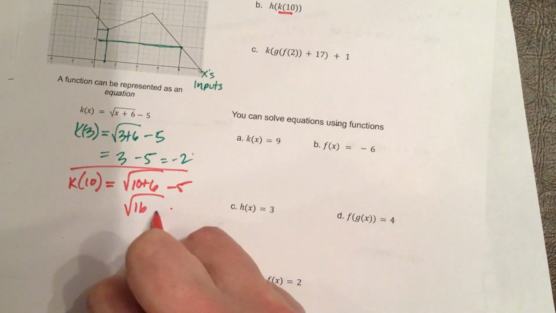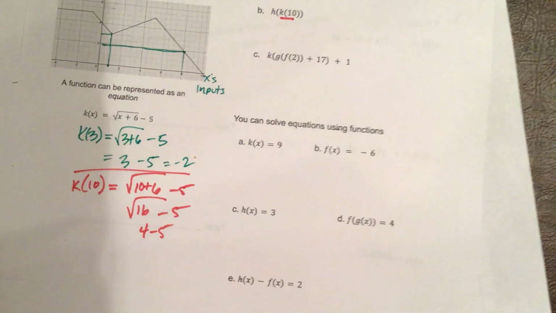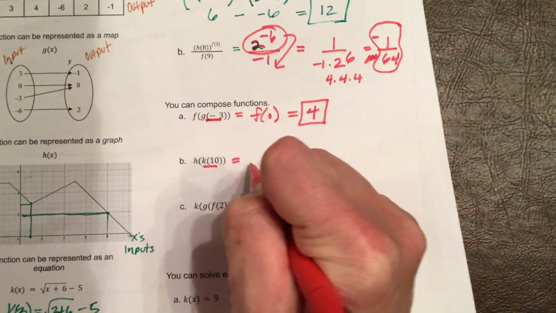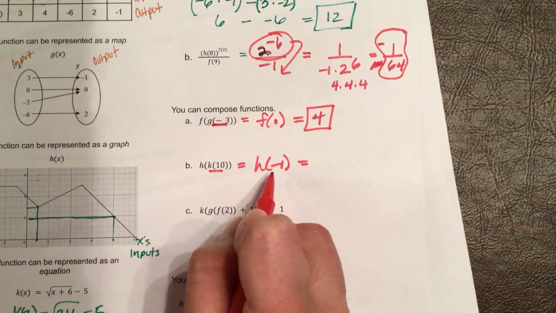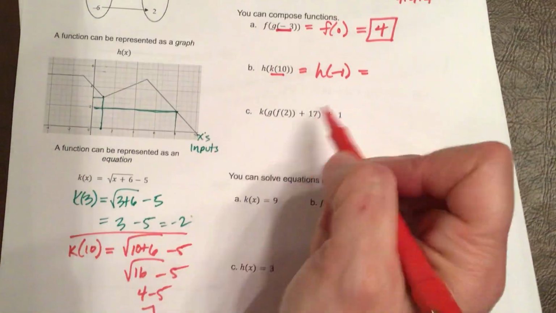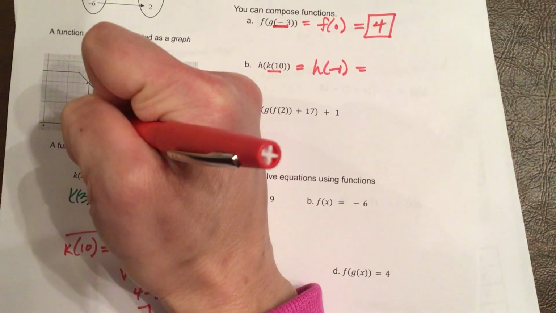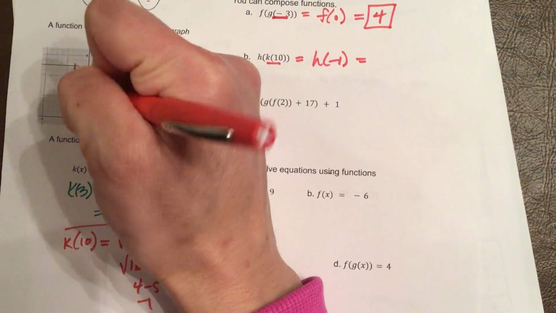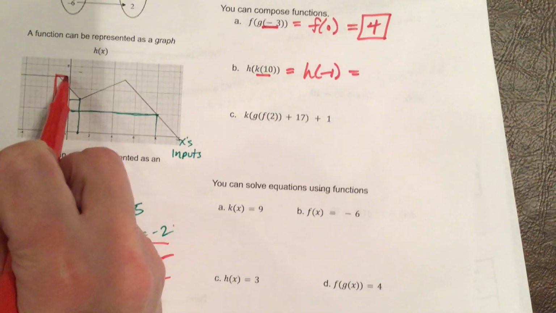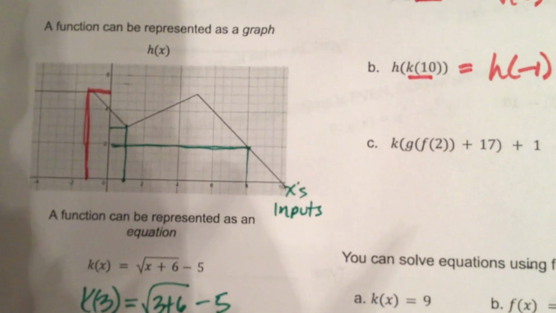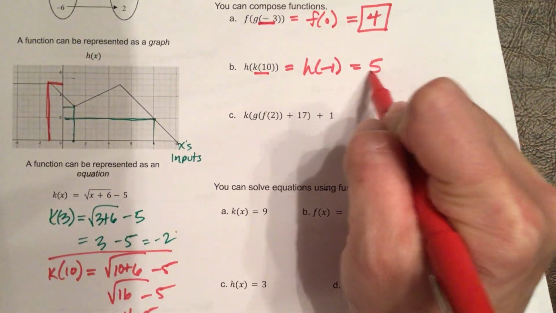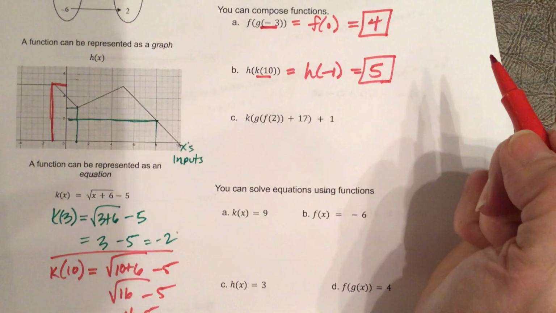So I would get root 16 minus 5, and root 16 is 4. 4 minus 5 is -1. So I'm going to replace this with h of -1. I just replaced the k of 10 with -1. Now I'm going to go up here and say, okay, when my input is -1, which looks about right here, what is my output? It looks like it's at 5. If you look at your papers, if you can see it, it looks like it's at 5. So my answer is 5.